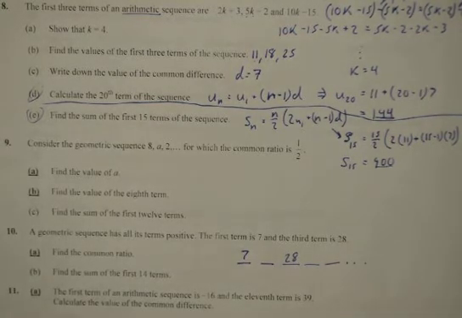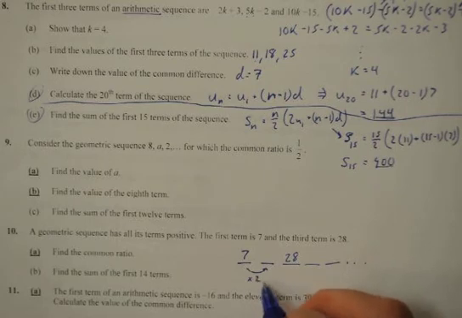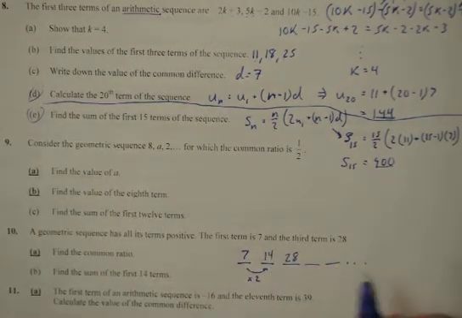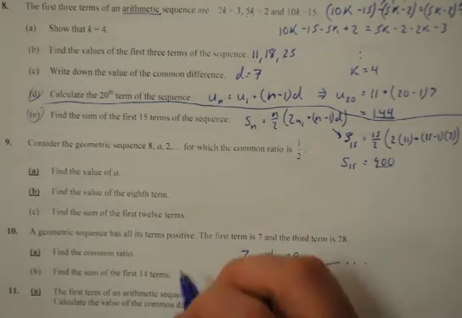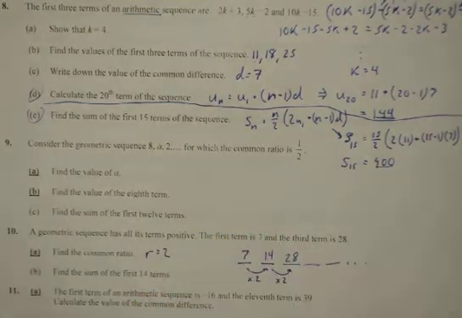Alright. Now, this problem here, we're multiplying. So 7 times something is this, and then this times the same thing is 28. So we have to find the common ratio. And this one's pretty straightforward. Times 2, it's 14. Times 2 is 28. Common ratio is 2.